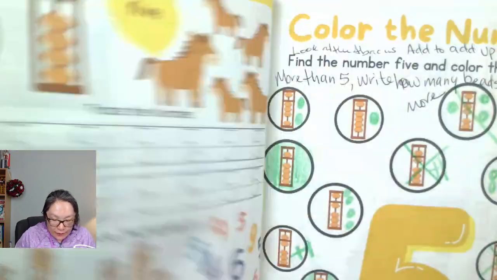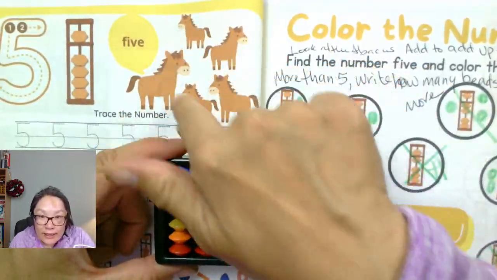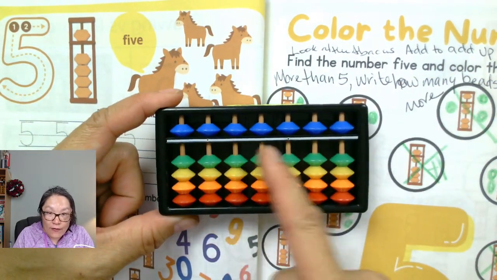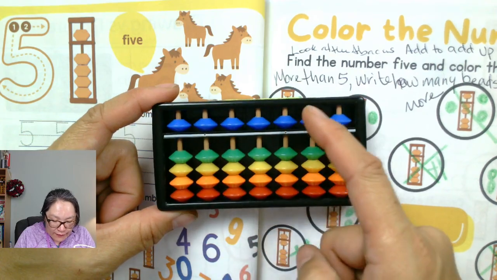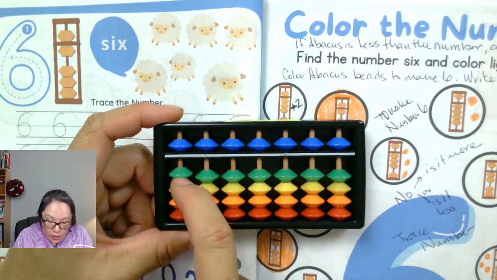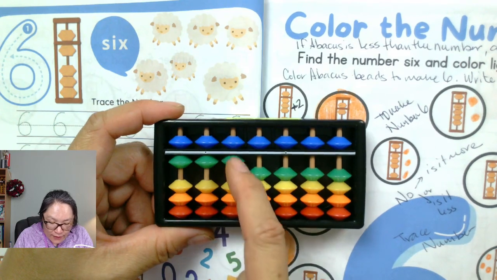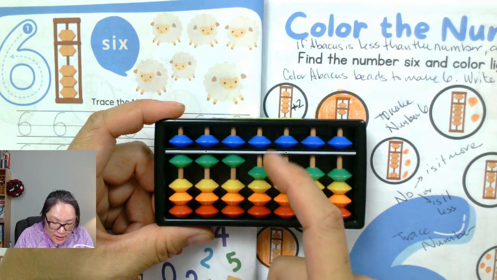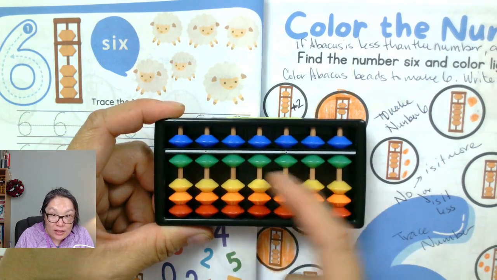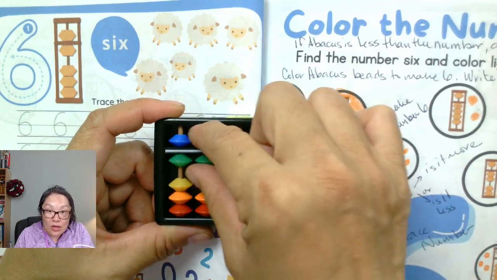Well, what happens to 5? The horses, right? This is all 5. 5, 5, 5, 5, 5, 5, 5. And then what's 6? If you notice, 1, 2, 3, 4, 5, 6 is the sheep. 5 plus 1 is 6. So these are all 6s. We look at that, this is all 6.